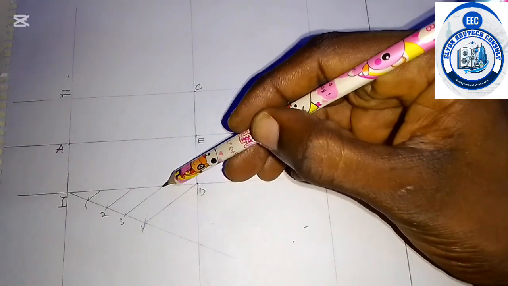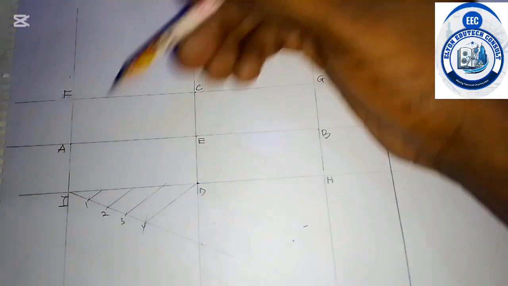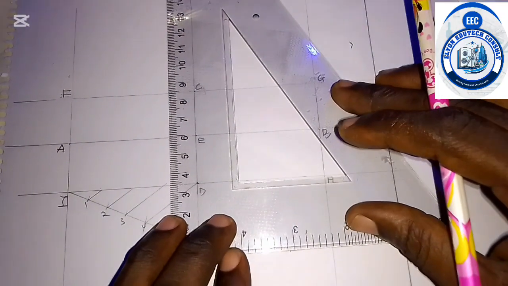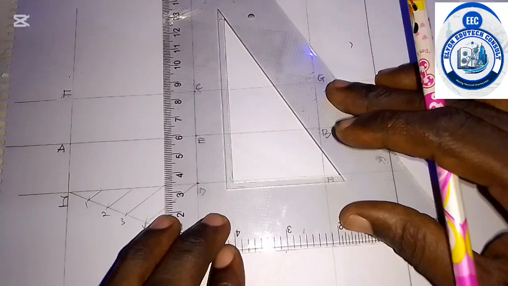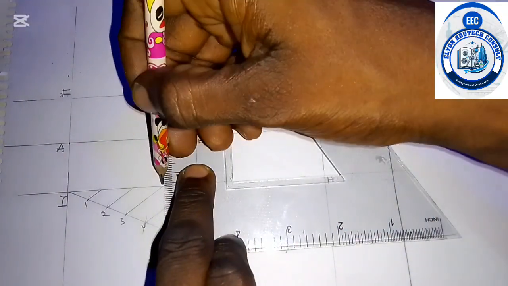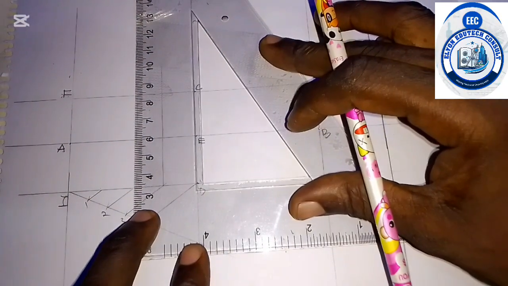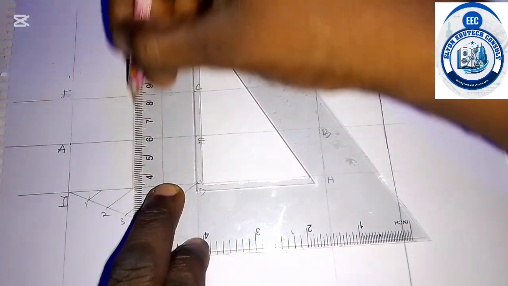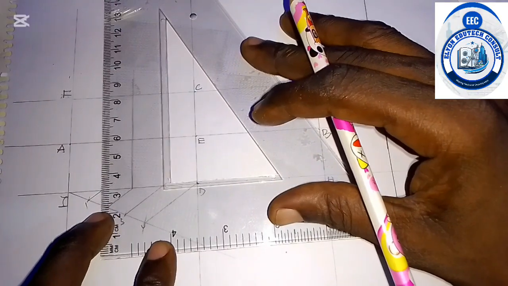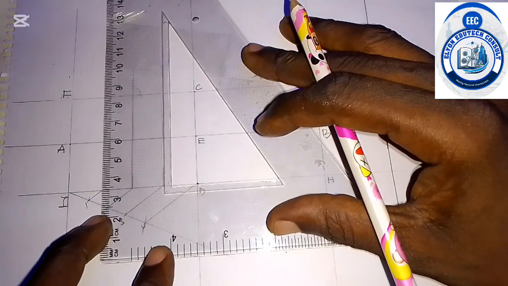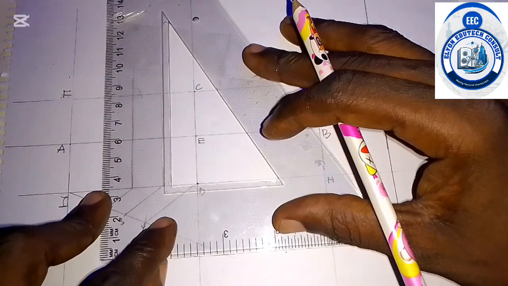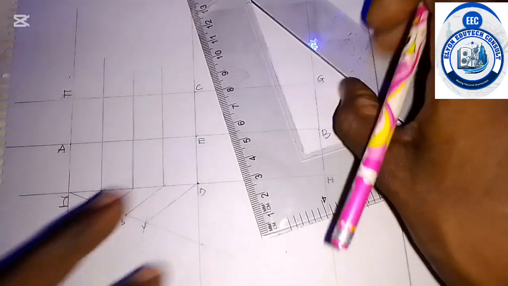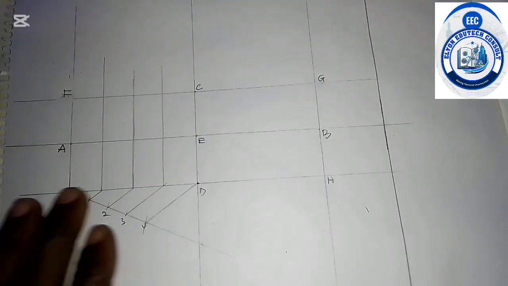So from this point, I will just erase vertical. That will divide this side of the rectangle into 4. So just come this way. This way. Then go this way. All right, so we have the division now this way.